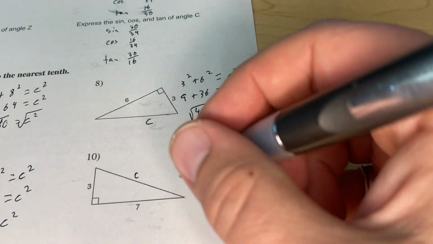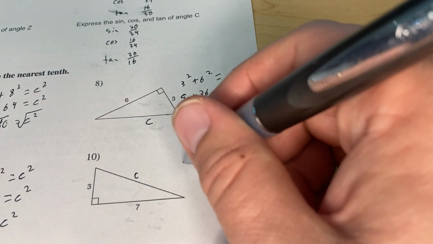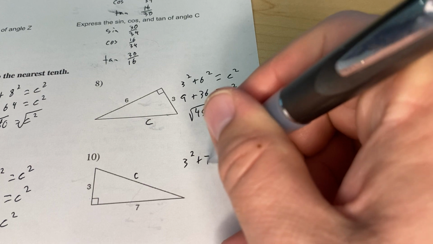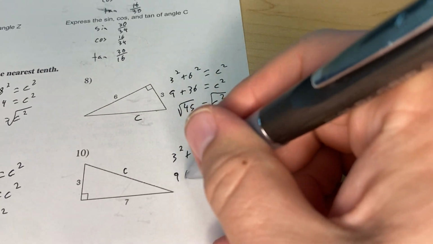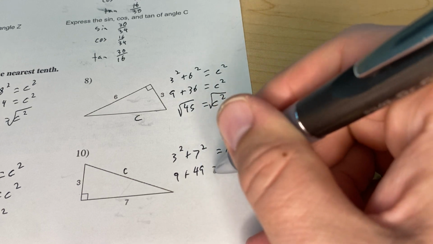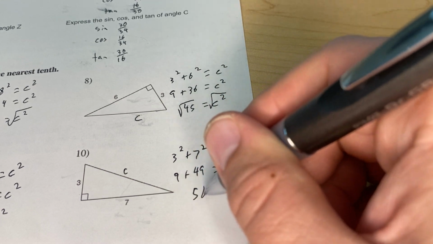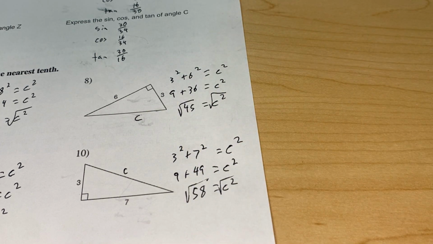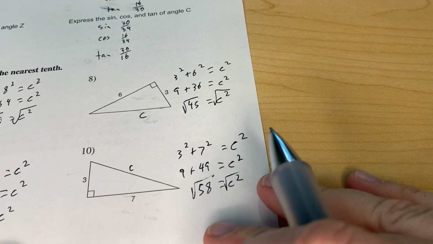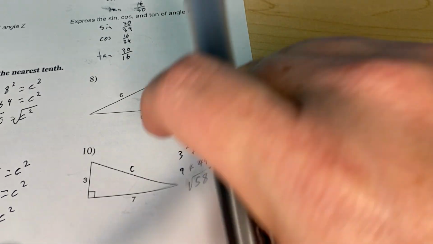On number 10 here, it's 3 and 7 this time. So 3 squared plus 7 squared is equal to c squared. That's 9 and 49 is equal to c squared. So 58 is equal to c squared. I'm going to take the square root. So the square root of 58, which should be somewhere between 7 and 8. So my decimal's there. Okay.